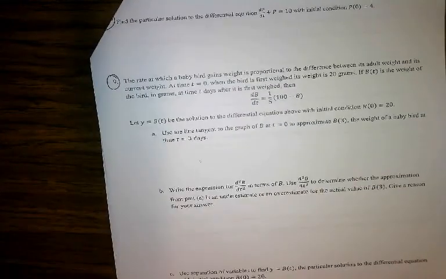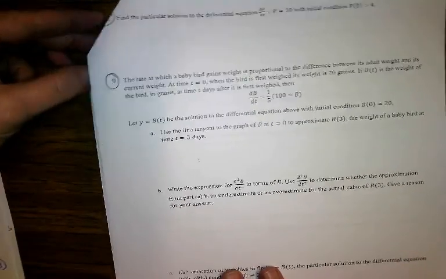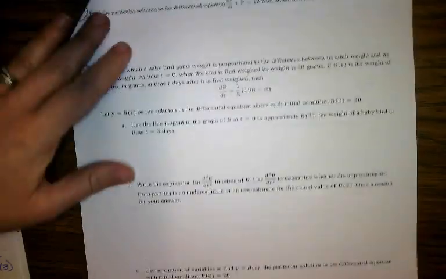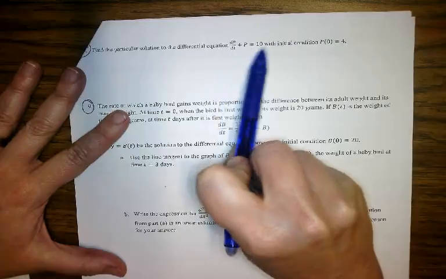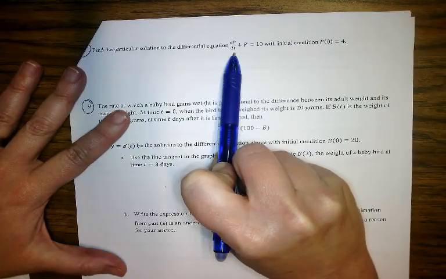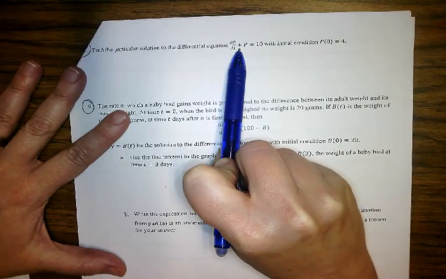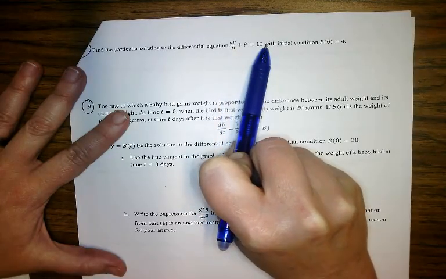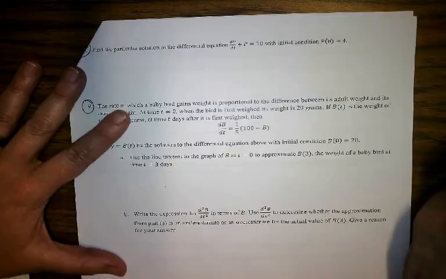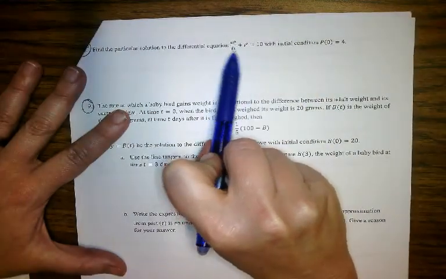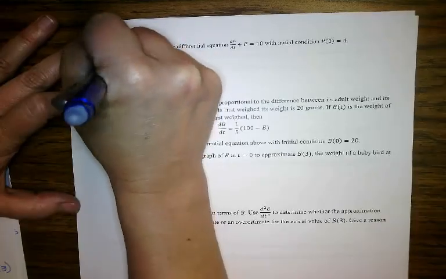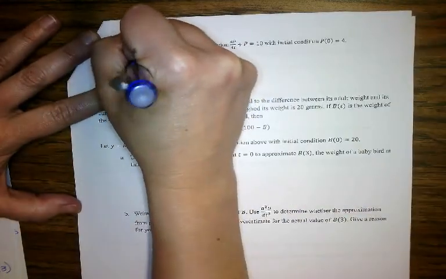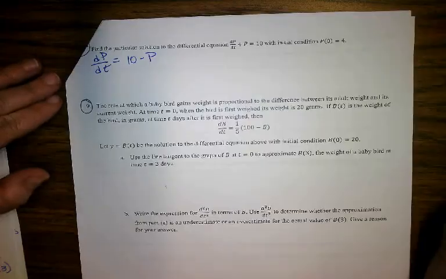Okay, moving on to number 8. This one is a little tricky to separate the variables because I can't have a plus p here. That's not going to work. So I'm going to subtract p. Normally I always say you can only multiply or divide, but I can't differentiate it like this. So I'm going to start by doing 10 minus p. Okay, now I can divide.